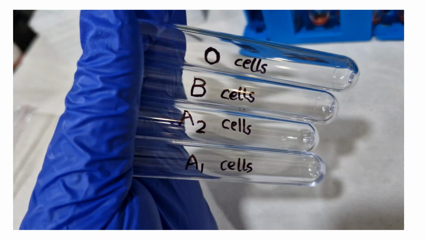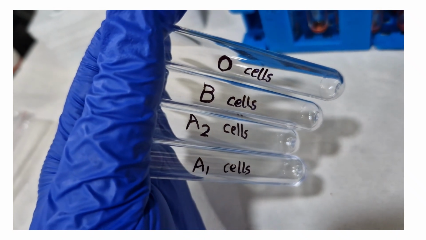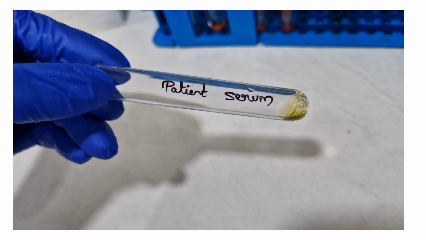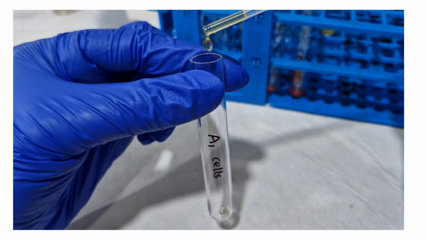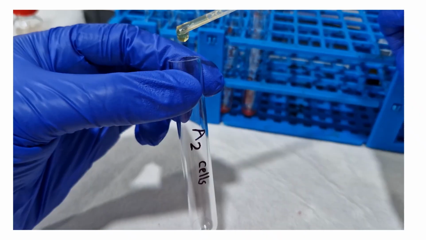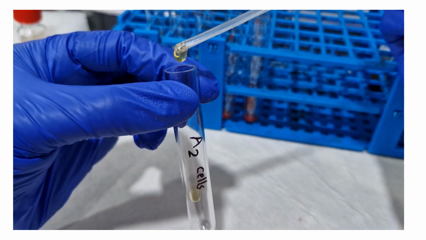Coming to reverse grouping, we will take 4 tubes labeled A1 cells, A2 cells, B cells, and O cells. This is patient serum. We will add 2 drops of patient serum to each tube.